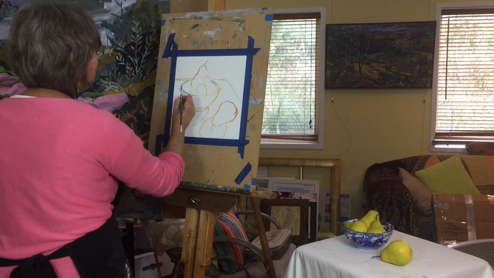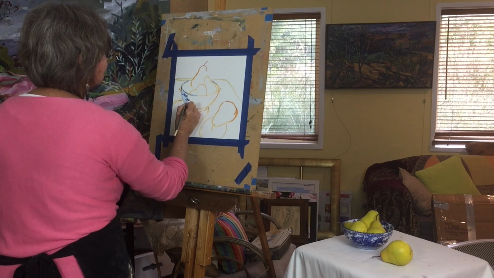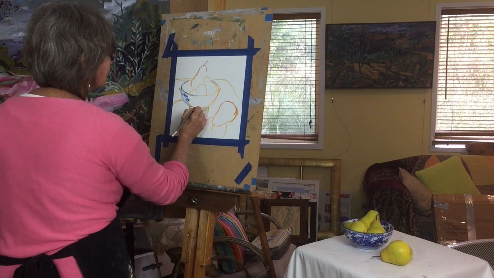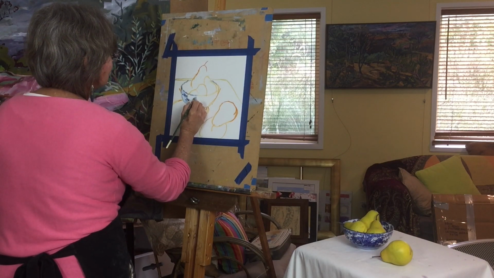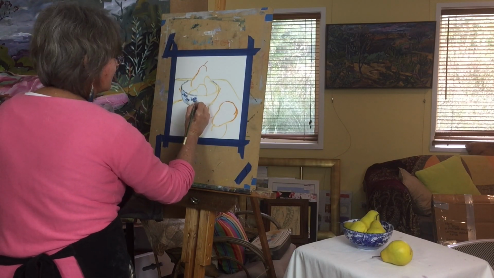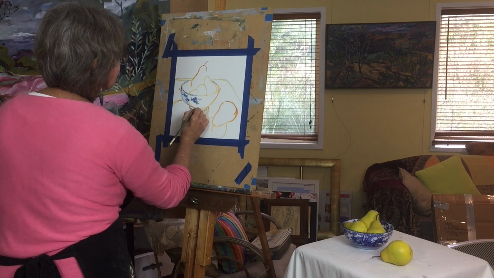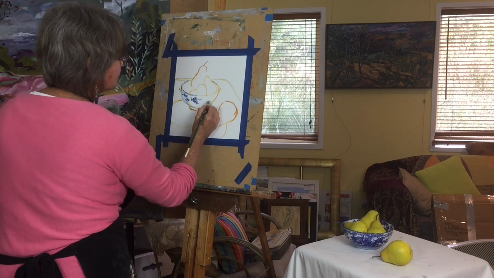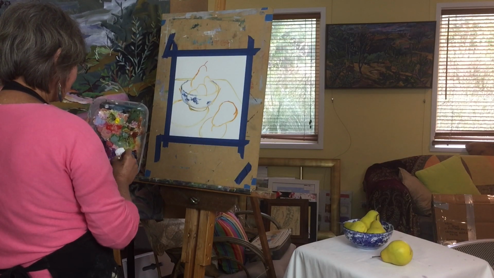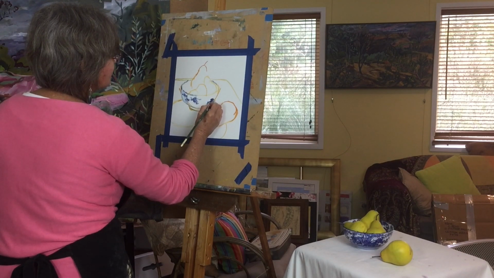I'm using Prussian blue and white at the moment, and I'm just getting a bit of an idea of the pattern on the bowl. I'm not fussed about whether I do a perfect pattern or not. As I said, I can come in and kind of renovate it with time. I do renovate my paintings a lot. All I want to do at this stage is fill in some of the form, just get a feeling for what it is.